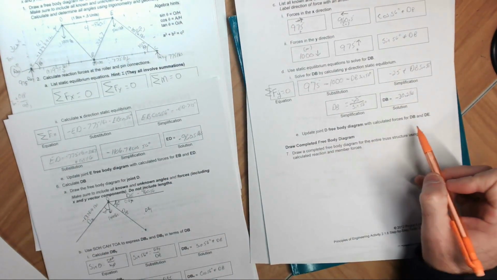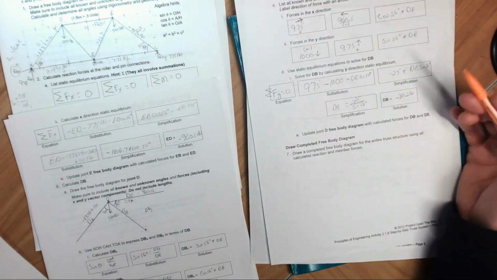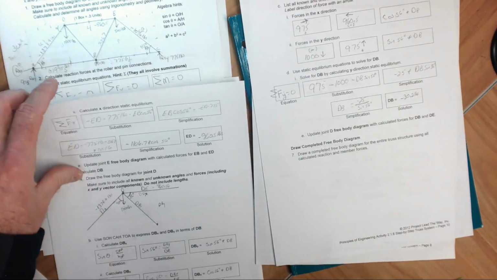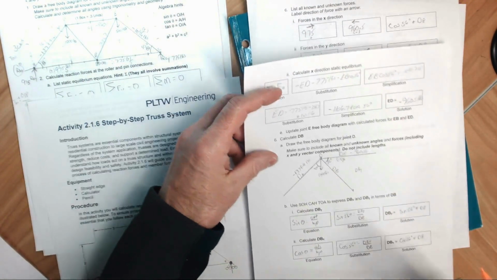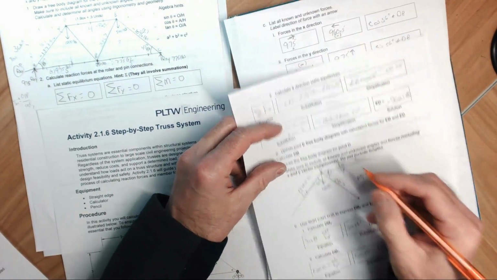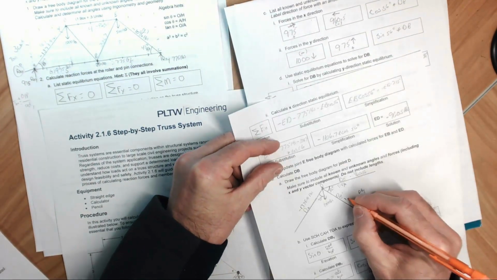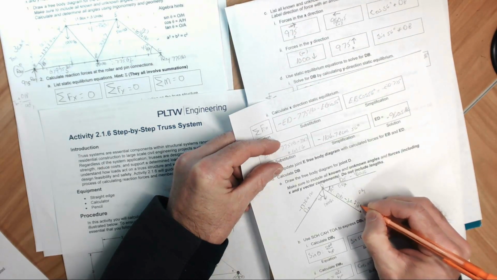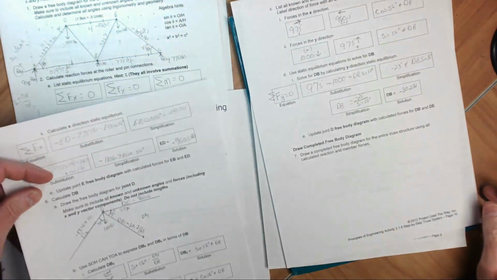So we're going to update our free body diagram. We're all done. We don't have to do anything else because we have everything else solved. That was it. So I can come back in here. Here's my free body diagram. So this is negative 30.2 pounds.